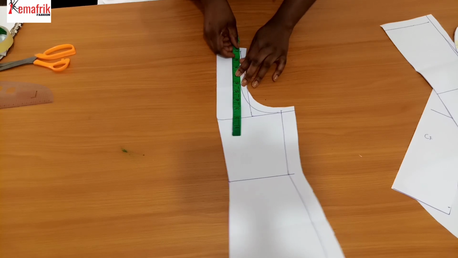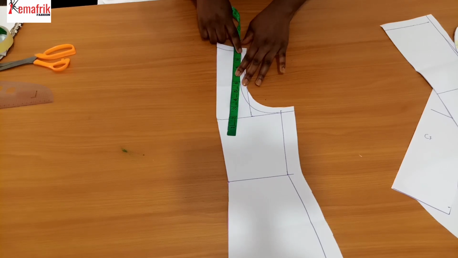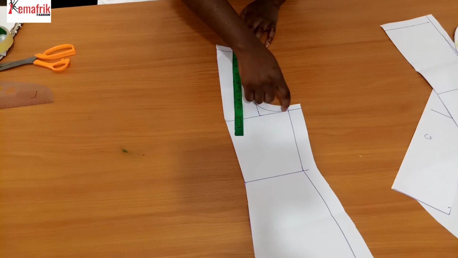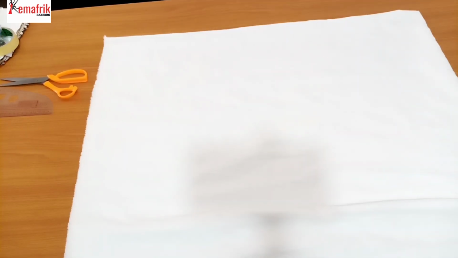Guys, we're making an exaggerated sleeve using a 180-degree flare. Please check out the full tutorial on how to make different degrees of flare on this channel. I'll put a link in the description box.